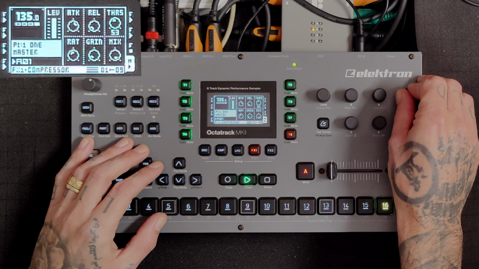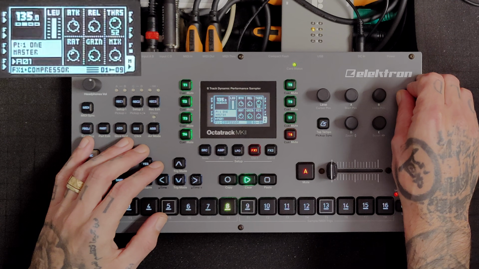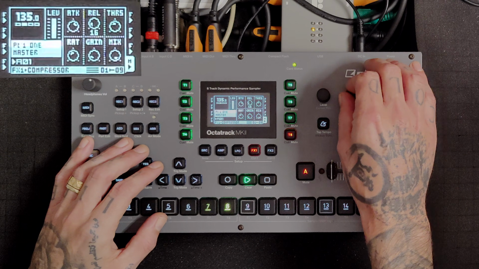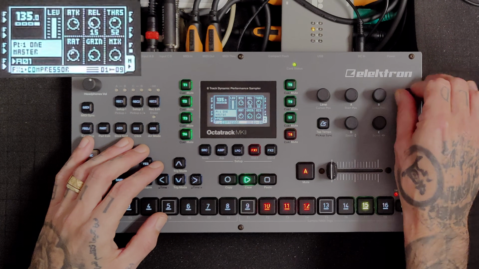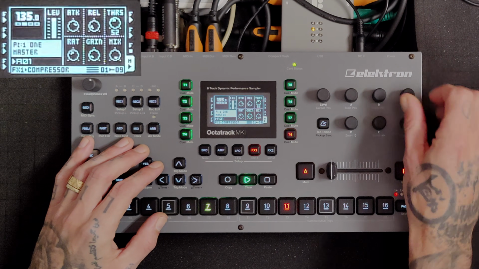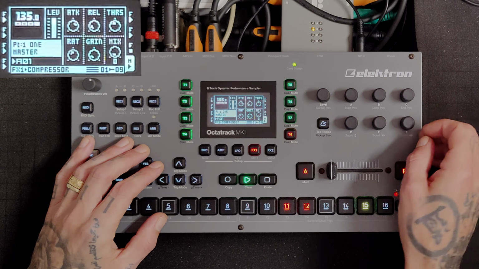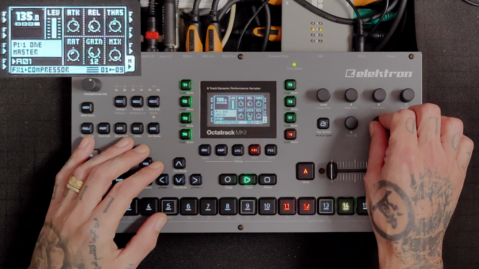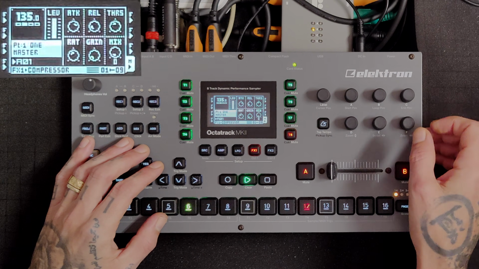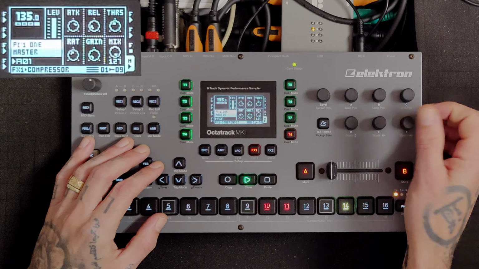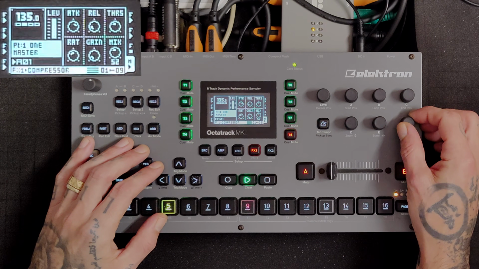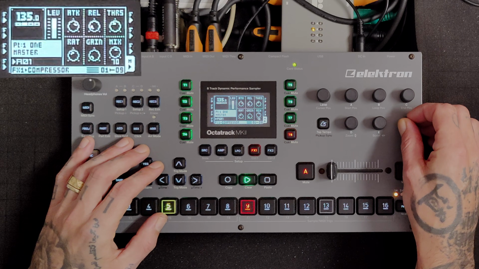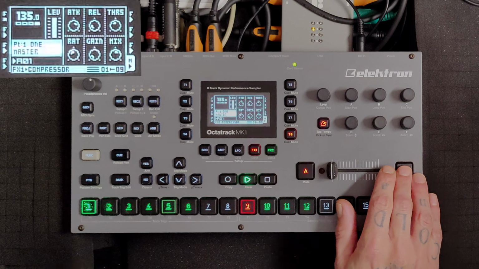Now we have to do some fine tuning. You can hear the pumping. This is without. This is with. So now we can simply mix a little bit with the dry signal, and we are good to go.